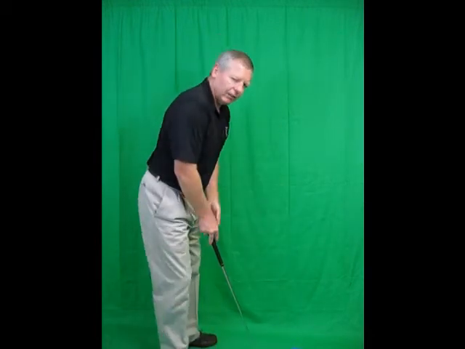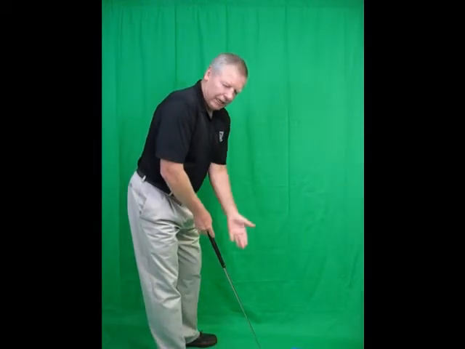The reason I say that is that swing plane is not a function of your setup. Your setup comes into play, but it's not what determines the swing plane angle. As I showed you earlier, I was in exactly the same stance position, but the angle changes from club to club.